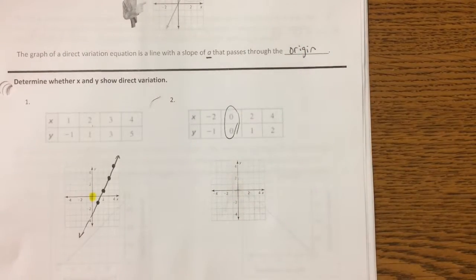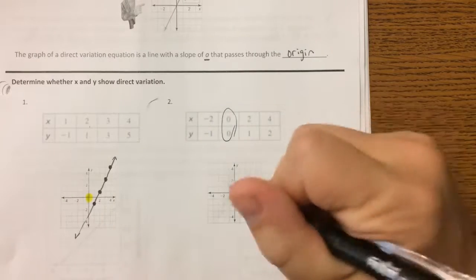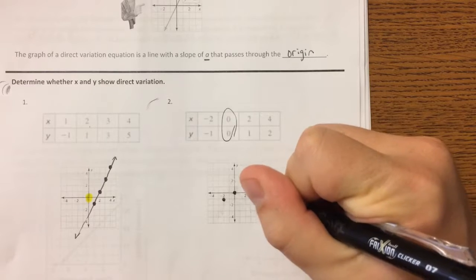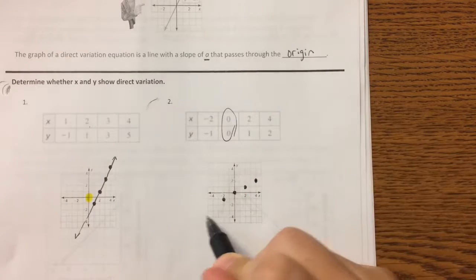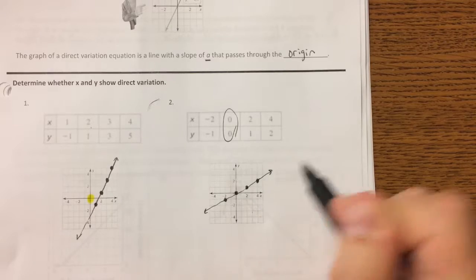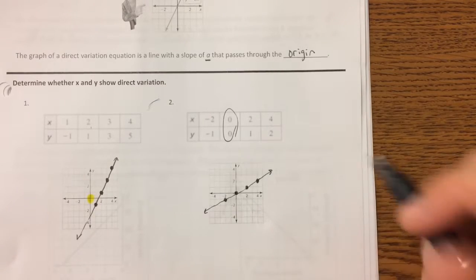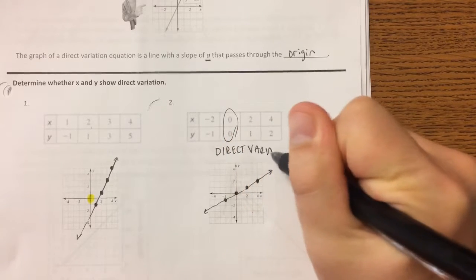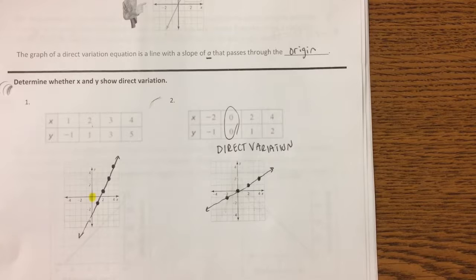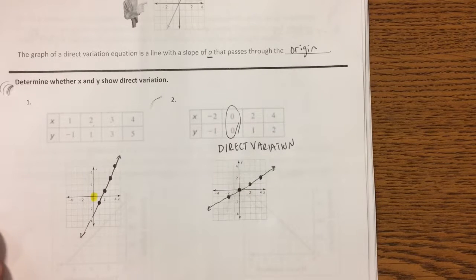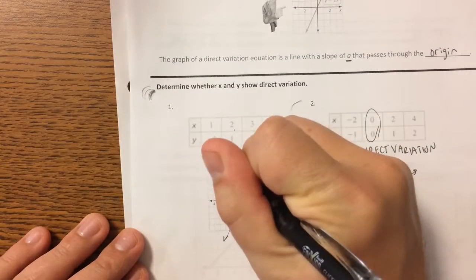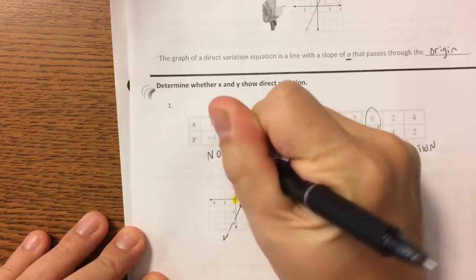But that's a good sign, that we know one of the two conditions is met. So let's go ahead and plot these points: -2, -1, 0, 0, 2, 1, 4, 2. And so, yeah, this does appear to be linear, and it does pass through the origin. So this one does show direct variation. This has direct variation because it's linear and it has a y-intercept of 0. This one does not have direct variation. No direct variation.